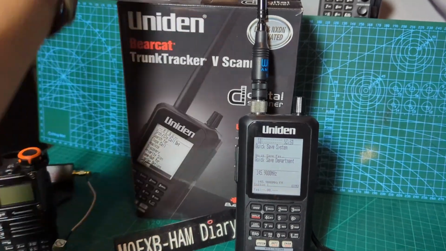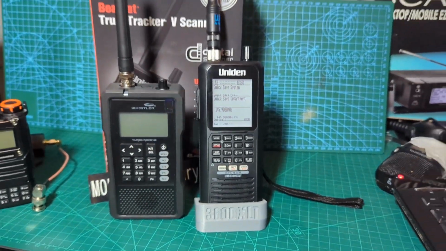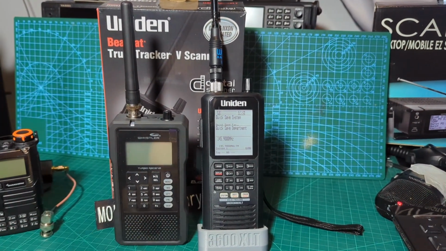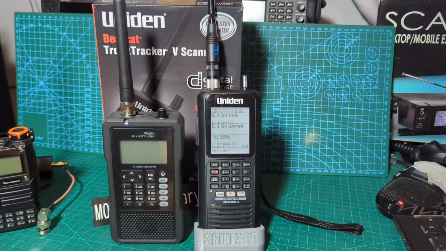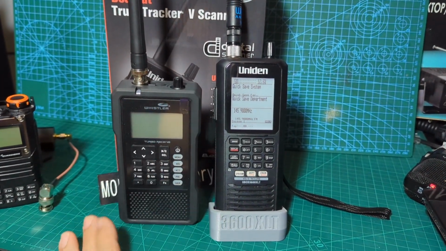And I have been using the Whistler range as well, and also very pleased with that. They tick in a different way, a different way of programming, but the crux is we're listening to frequencies of all kinds, and we're learning the system that these companies have given us to use.